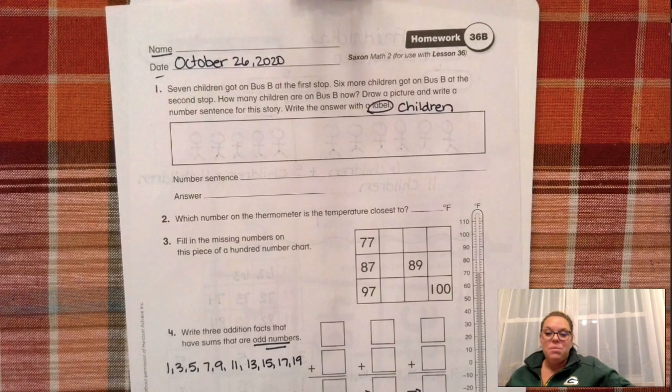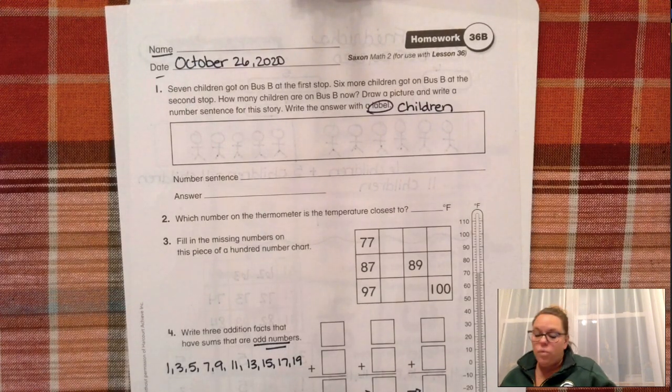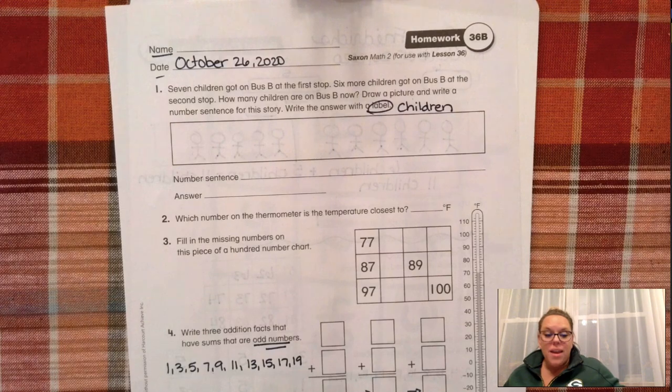When you are done with this, please make sure that an adult can check that over for you, and then go ahead and put that in your Monday folder.